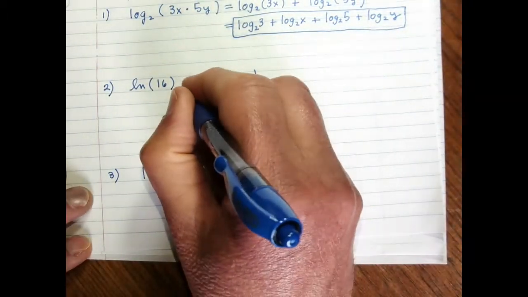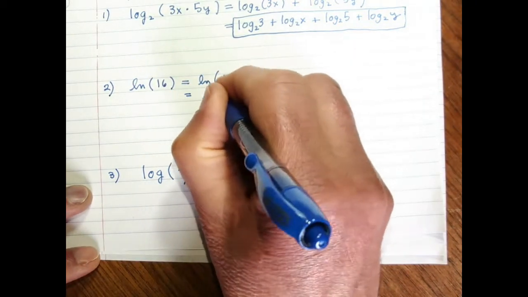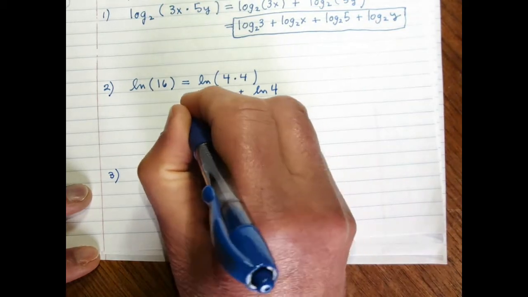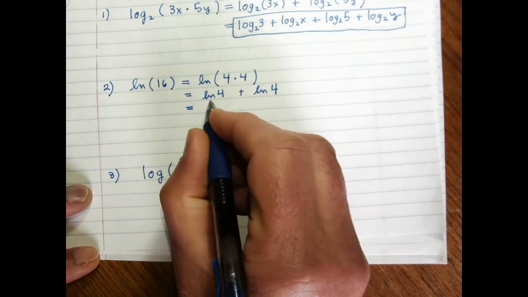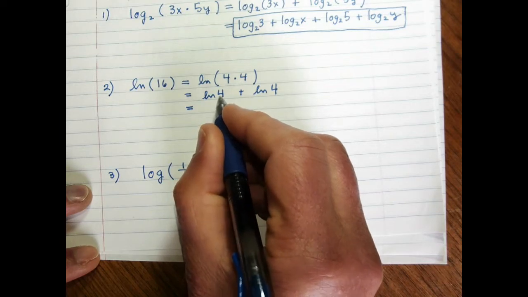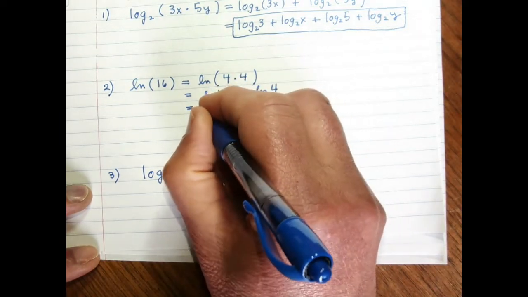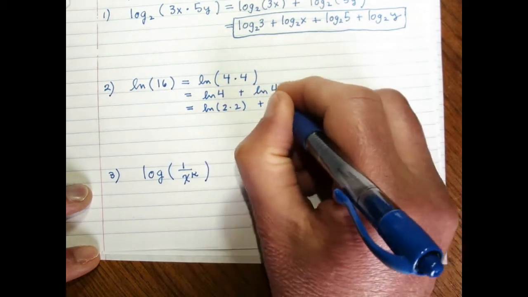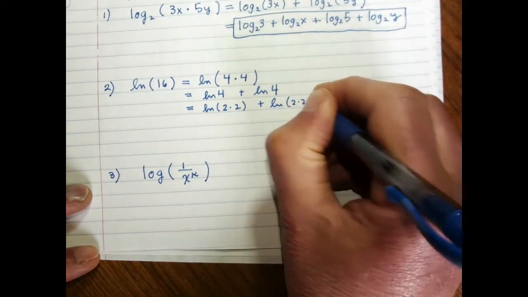Ln of 4 times 4 is ln of 4 plus ln of 4. And sort of similar to what we just did, each of these 4's is 2 times 2. So I have ln of 2 times 2 plus ln of 2 times 2.